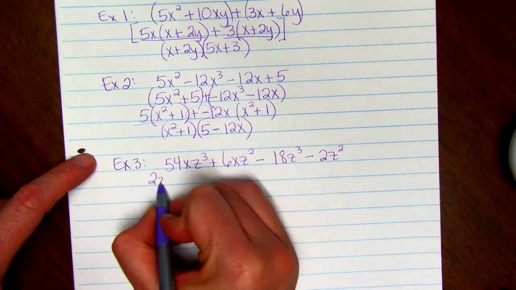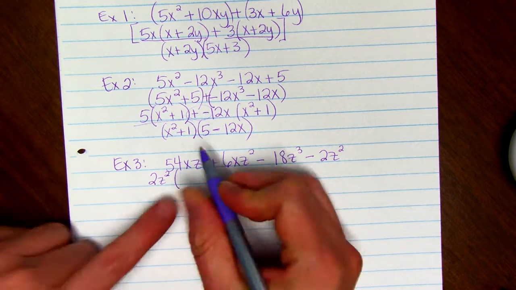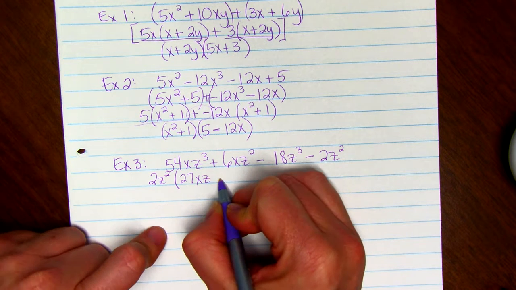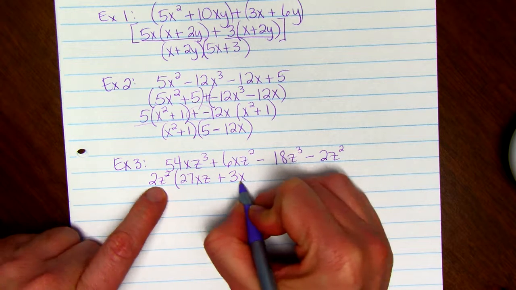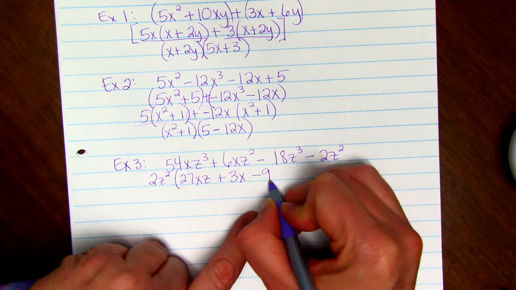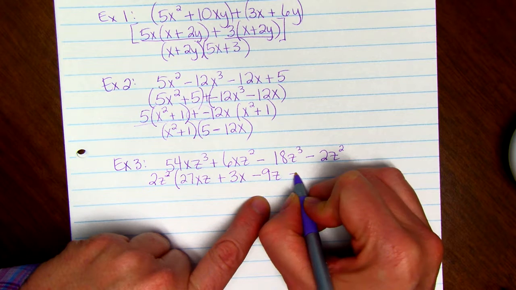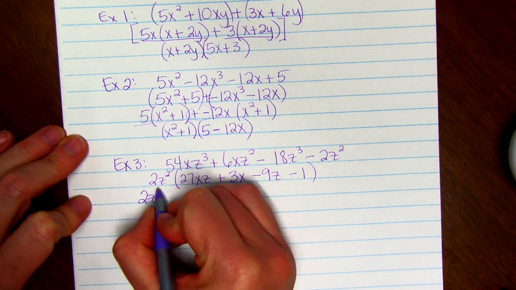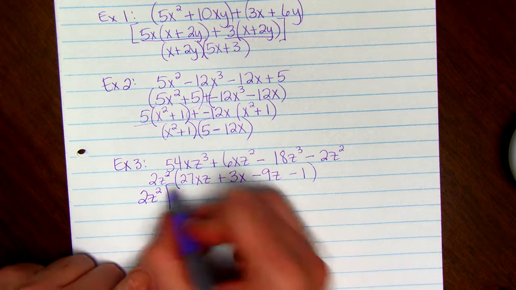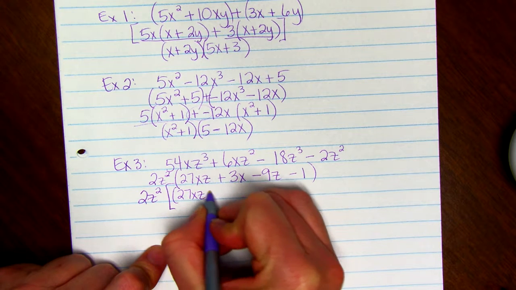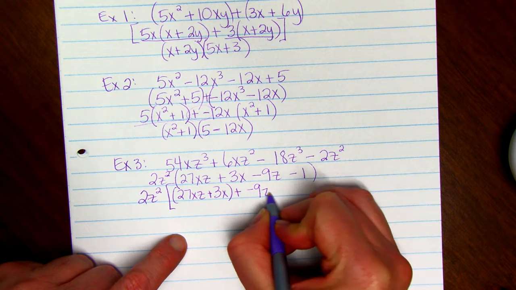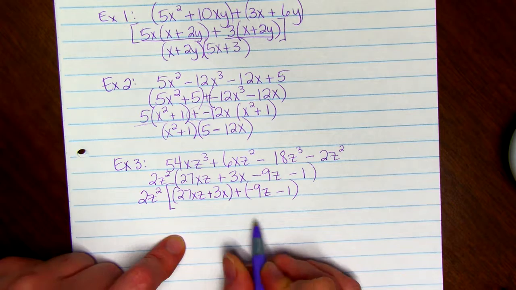So I can put 2z squared, and then what's left is a 27xz plus, this is going to be a 3x minus 9z minus 1. Then I'm going to factor by grouping. So I have 2z squared. And I'm going to group the first 2 and the last 2. Remember, I want a plus sign here, so I'm going to do negative 9z minus 1.